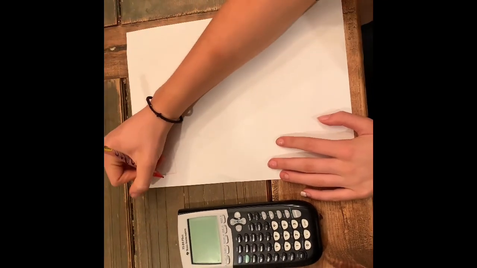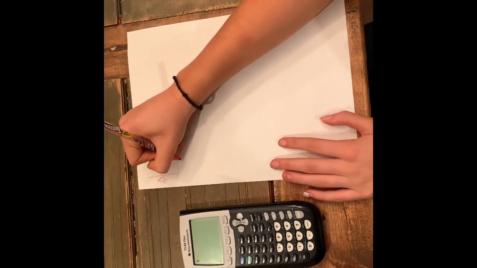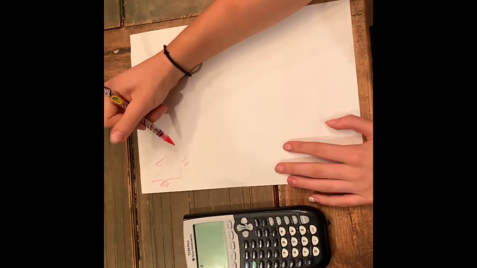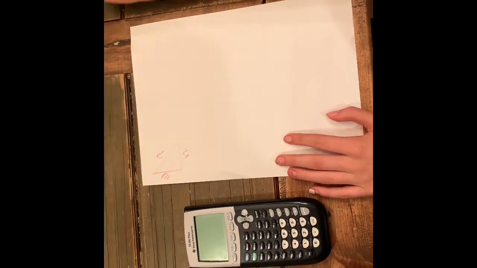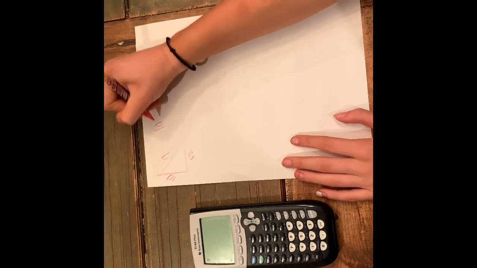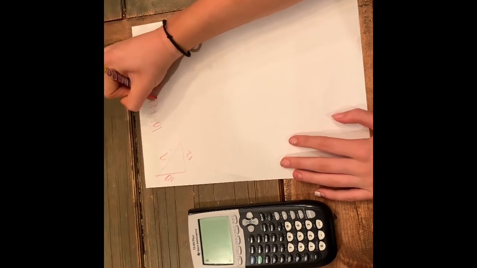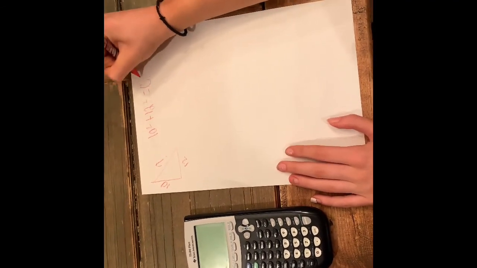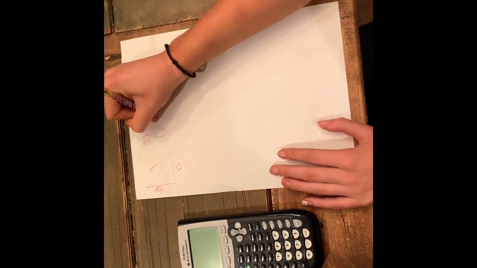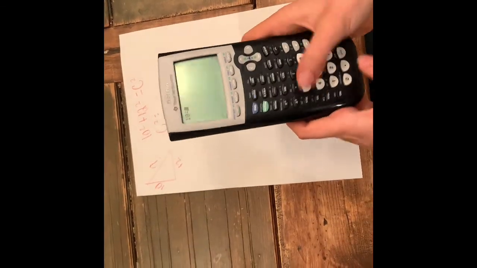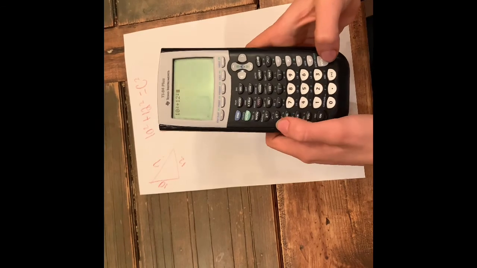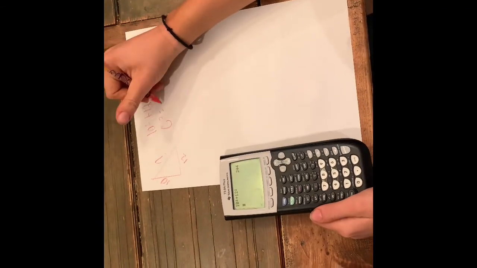So A was 10, B was 12, and I don't know how long it is from here to there. So you do 10 squared plus 12 squared, and we don't know what that equals, so it equals C squared. And then C squared equals, go to our calculator, 10 squared plus 12 squared equals 244.